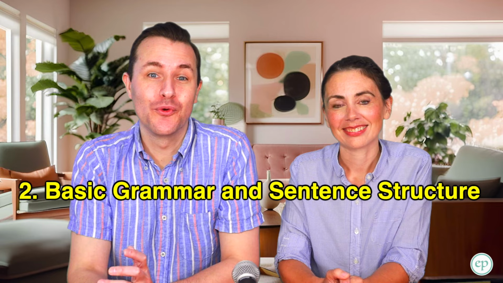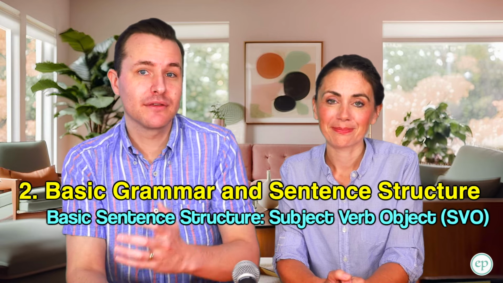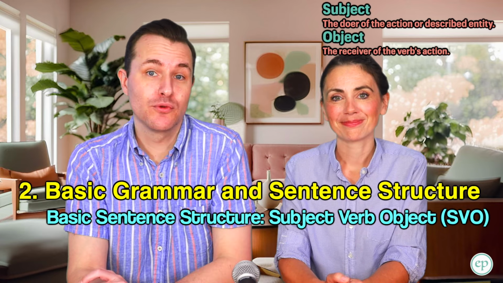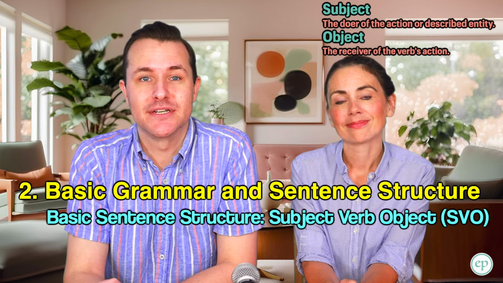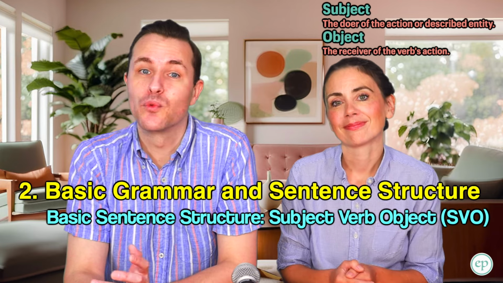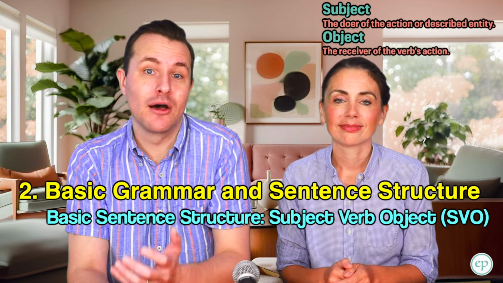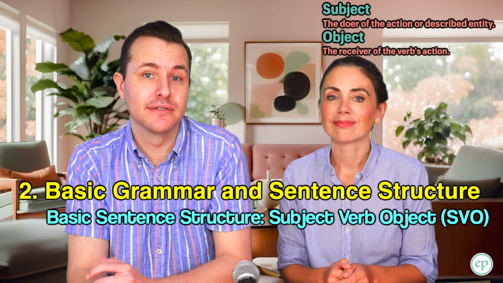Moving into grammar, understanding the basic sentence structure, subject, verb, object, SVO, is crucial. It forms the skeleton of English sentences, such as I love reading. Practicing this structure with different subjects and objects helps solidify your grasp of sentence construction.